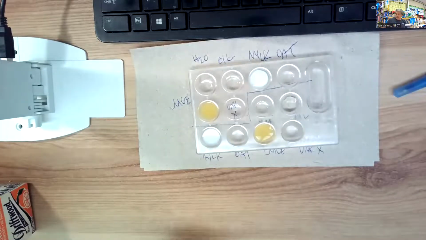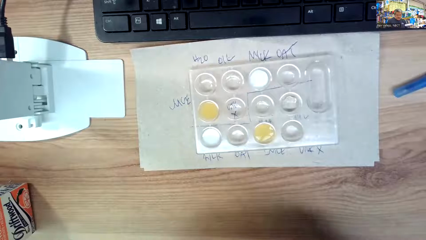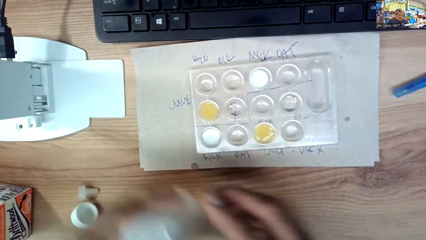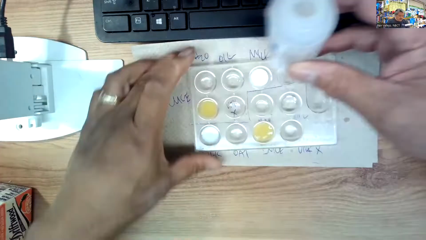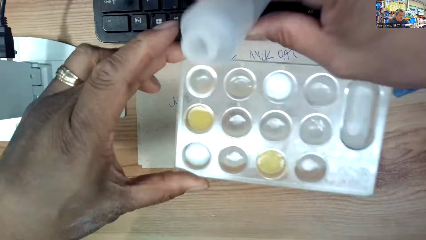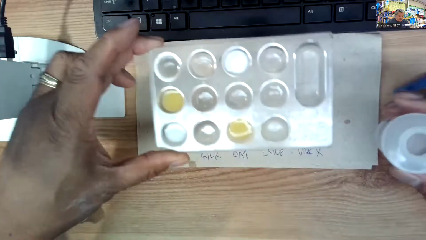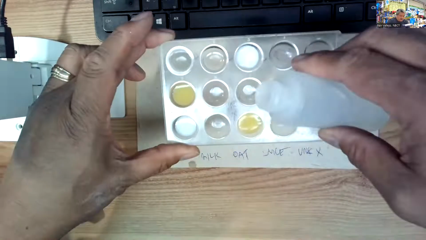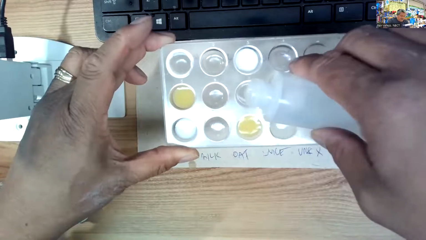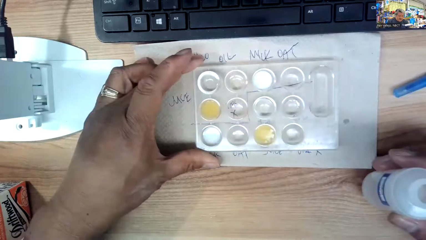And then water, you want to add just enough water so that you have about half full. So, ooh, that's a little much. It's this one right here. All right, did better on that one.